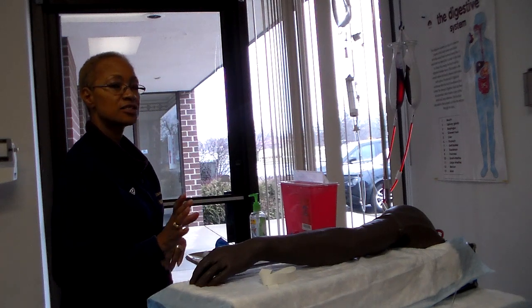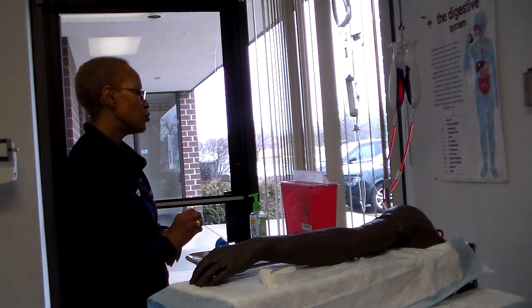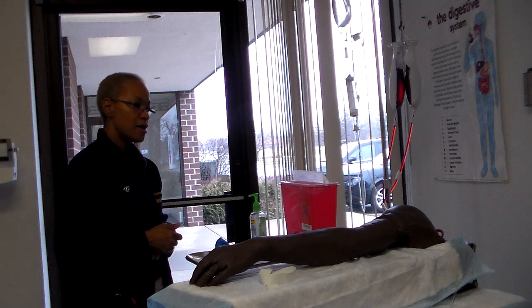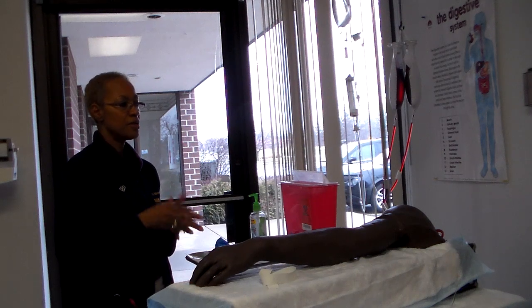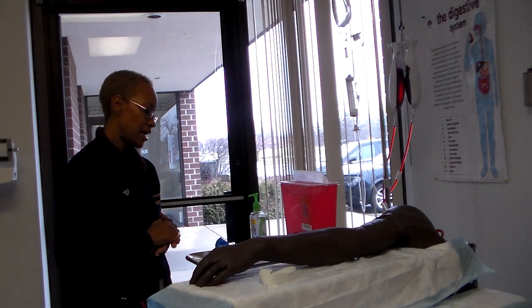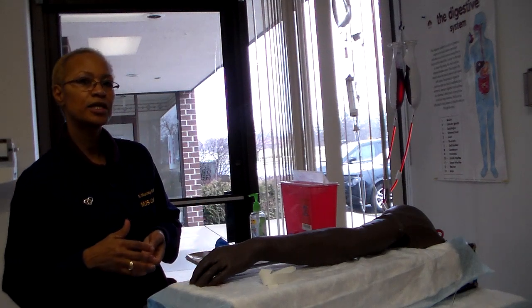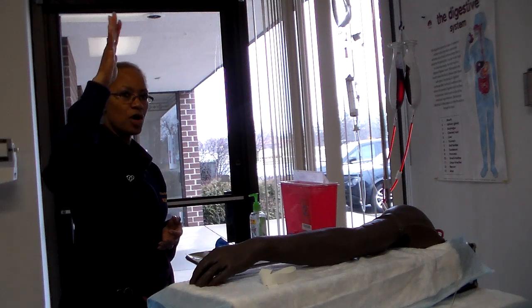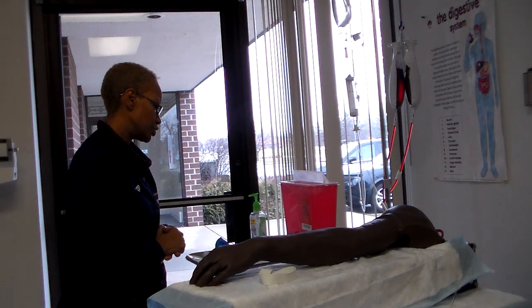Also, if this is a client that's going to be going to surgery, then you want to use a larger gauge angiocath, because they may be getting blood products, so they may need to infuse large amounts in a short period of time. So therefore you would put in an 18 gauge or higher. Remember, the higher the number, the smaller, the lower number, the larger.